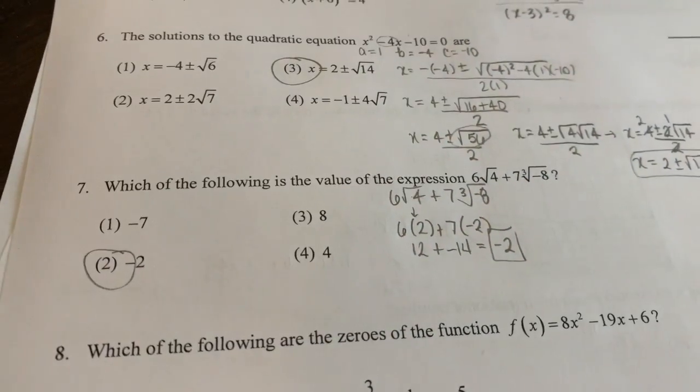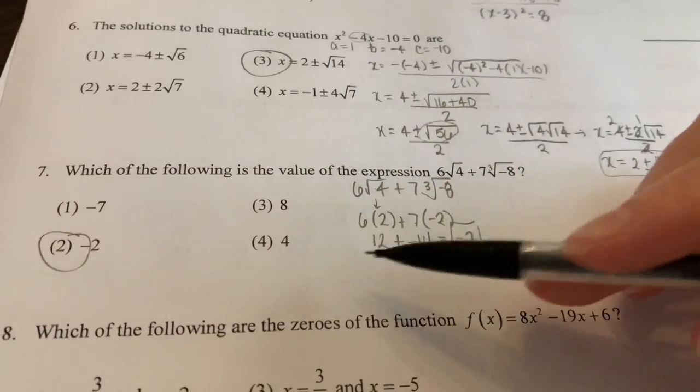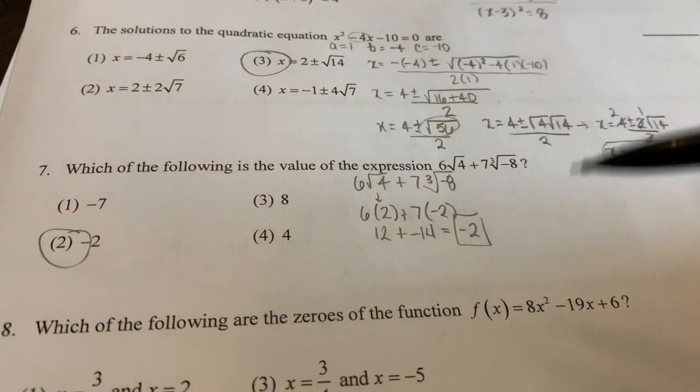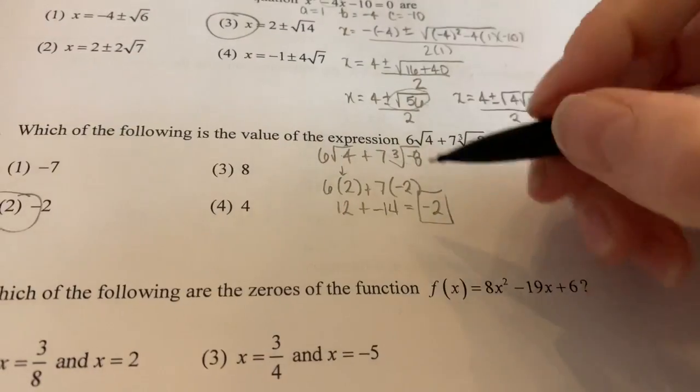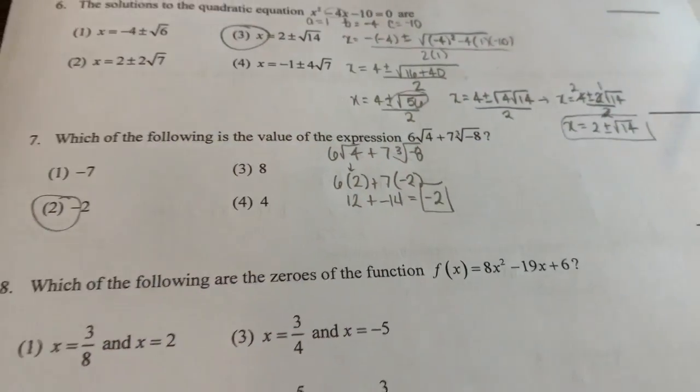Problem is, if you make a mistake in the calculator, and you just circle an answer, and it's wrong, I can't give you partial credit. If you write this out, and I see your tiny mistake, like let's say you accidentally wrote positive 2 here, I would be able to give you points.